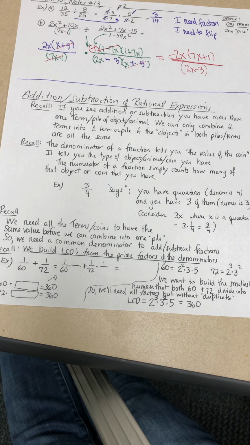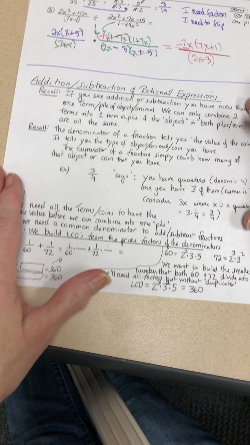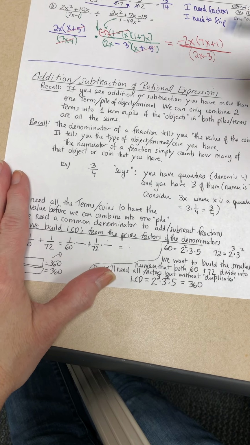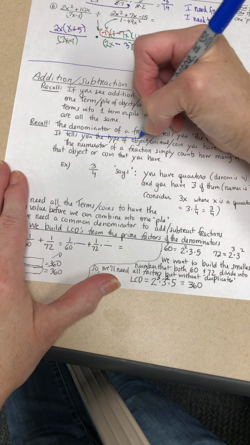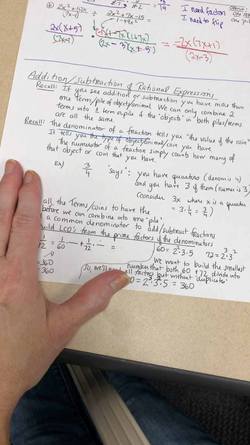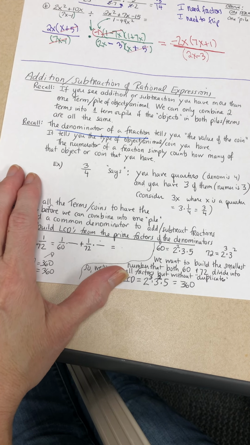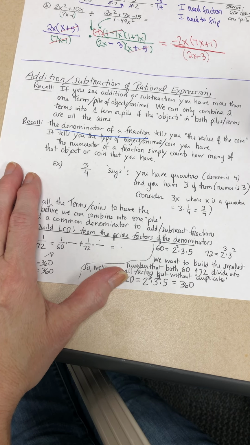So dimes in one pile, dimes in another, you can throw that into one pile of dimes. All right? The denominator of a fraction tells you the value of the coin. It tells you kind of like the type of animal. The numerator simply counts how many of that object you have.